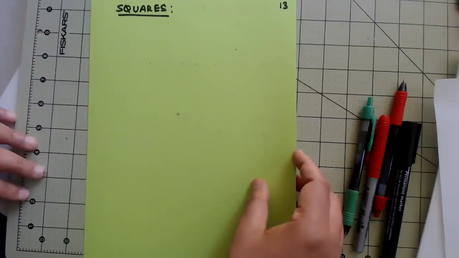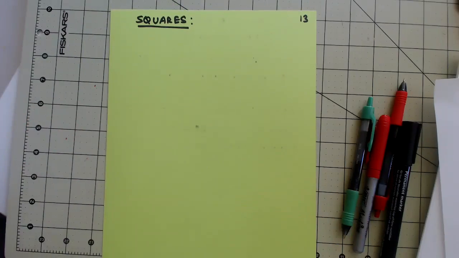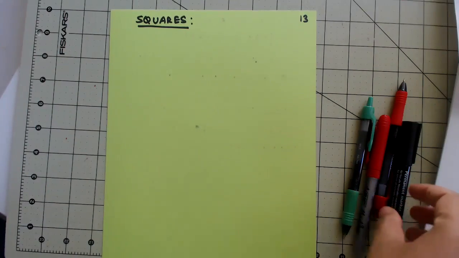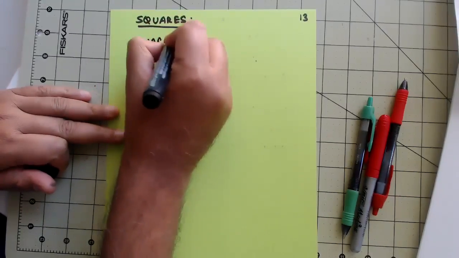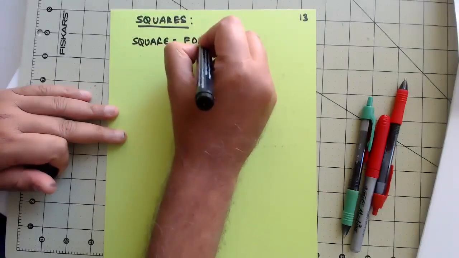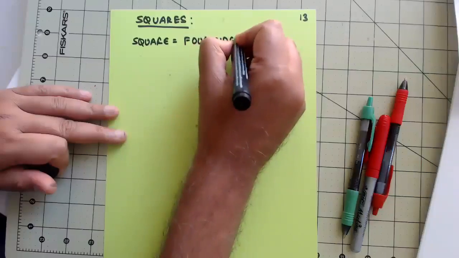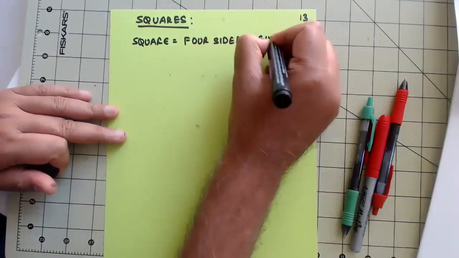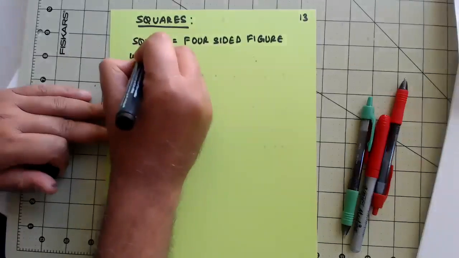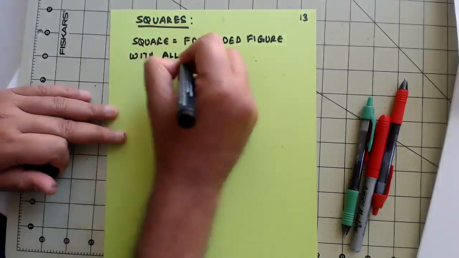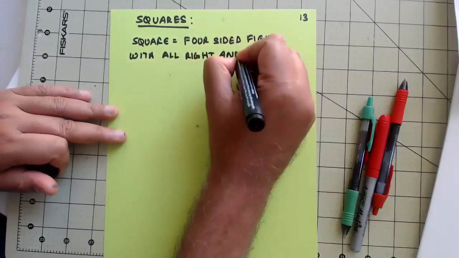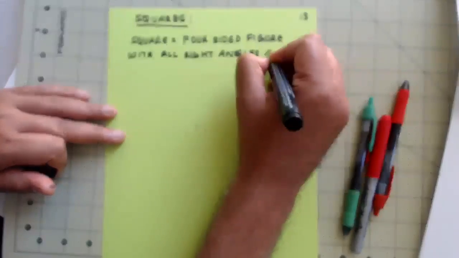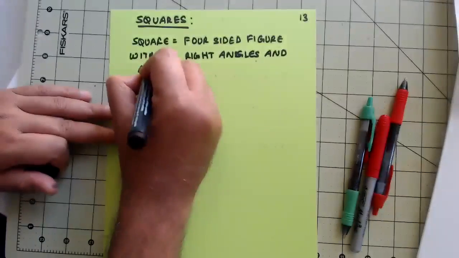Okay, so the next item that we are going to talk about is what is called a square. And a square is a special case of a rectangle with all equal sides. So a square is a four-sided figure with all right angles and all equal sides.